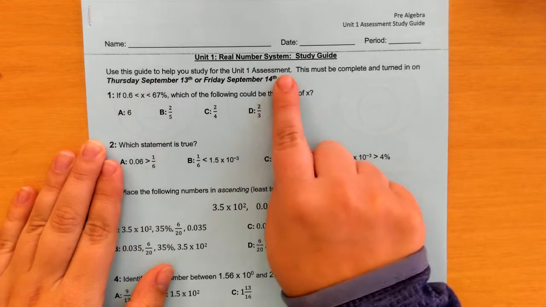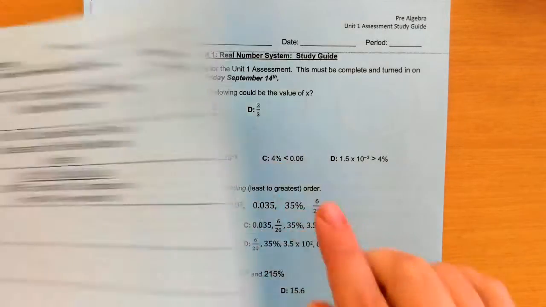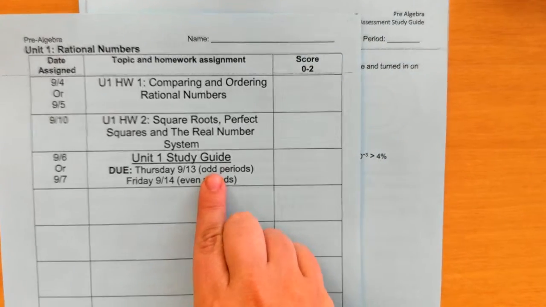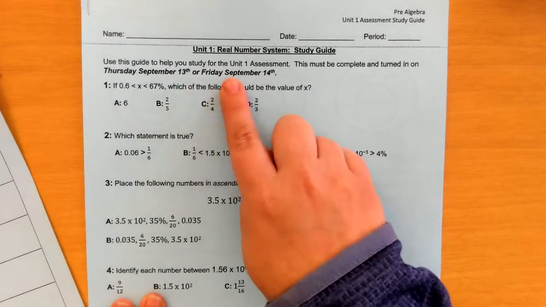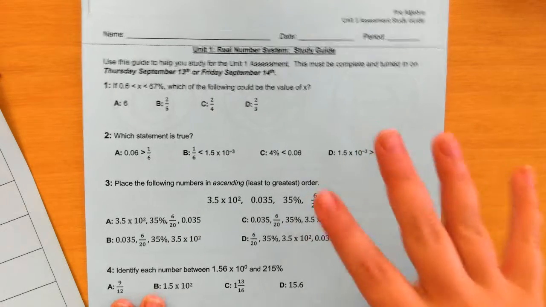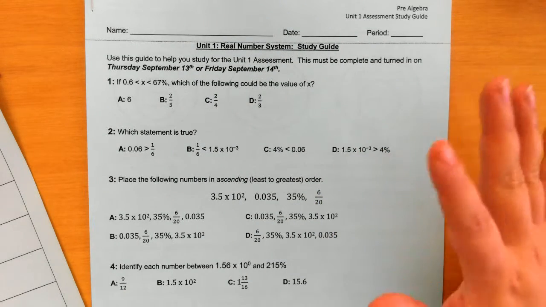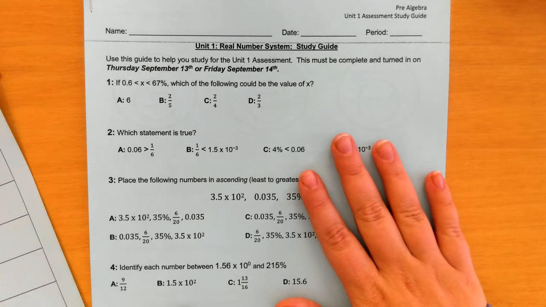At the top, you will see those due dates. So just like the homework chart, Thursday the 13th odd, Friday the 14th even. And so this date is when this study guide will be collected, as well as any homework assignments that have not already been scored. And that is the final date for these to be accepted.